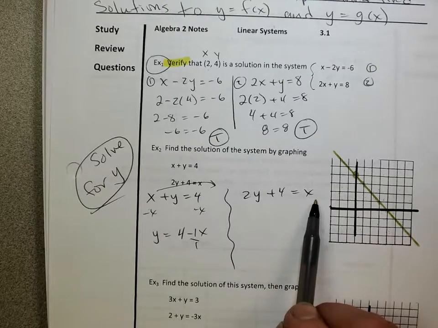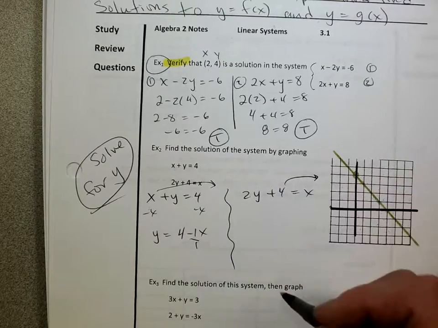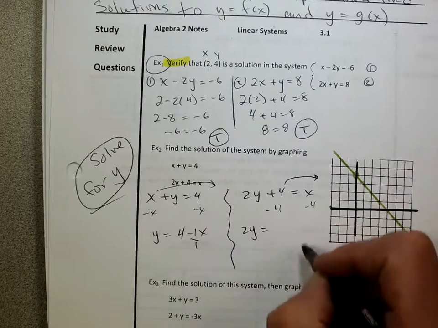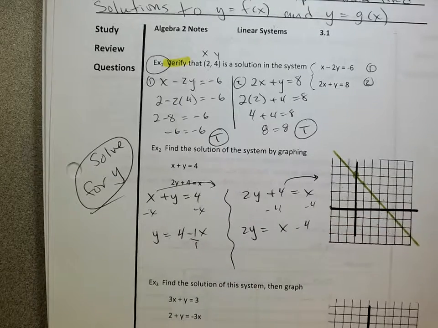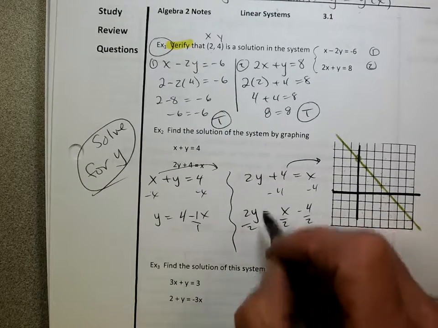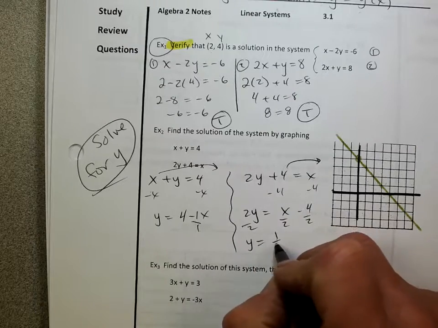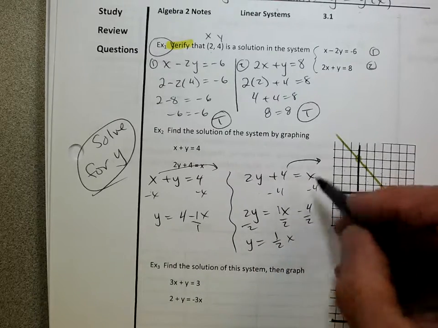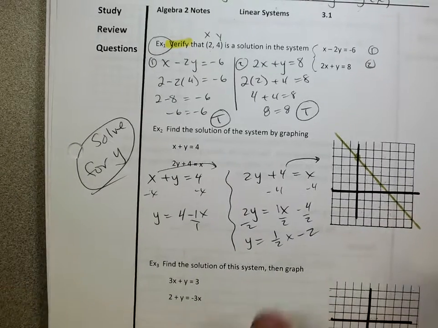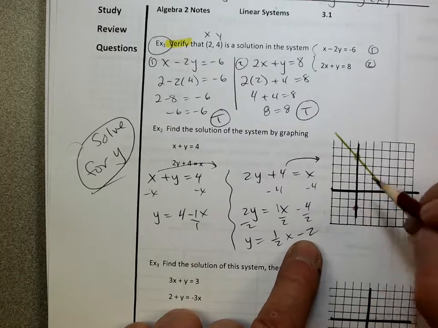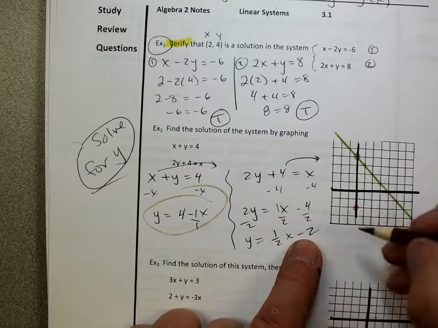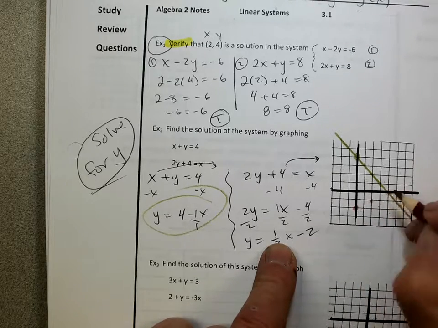So then I need to graph this one. The x is already over there, so let's just bring over the 4, okay? So let's go minus 4, so I'll put 2y equals x minus 4, right? Divide by 2, y equals 1/2 x minus 2. You okay with 1/2 because there's a 1 there? Okay, now that one I can graph also. So I'll start this one at negative 2, and I'll go up 1 over 2, up 1 over 2, up 1 over 2.